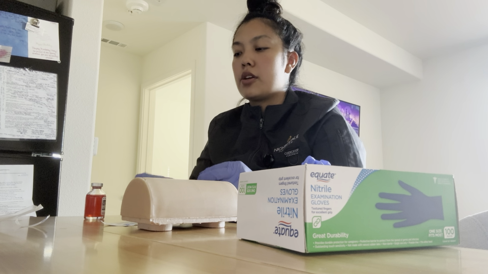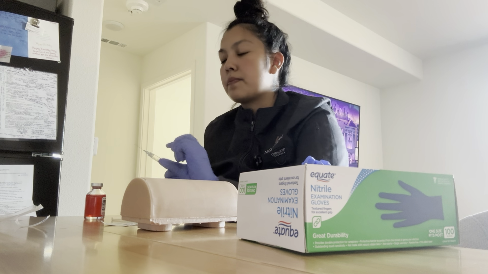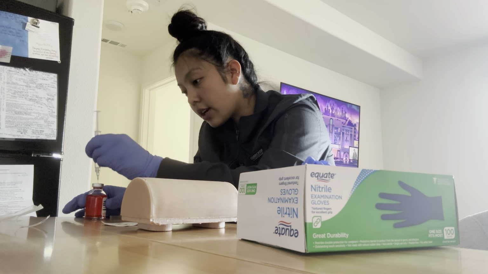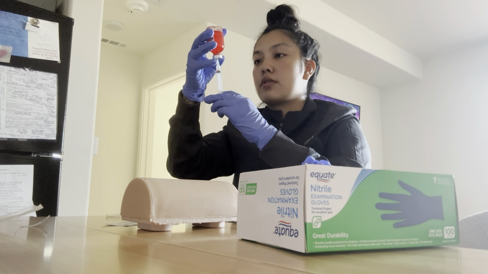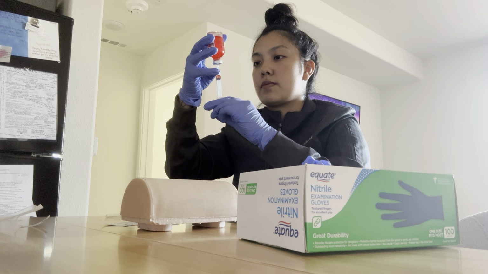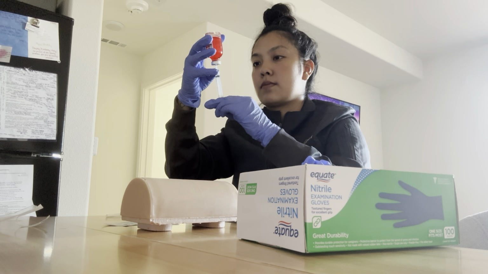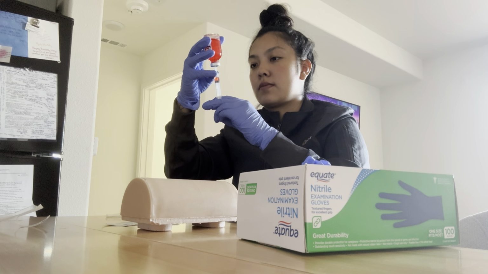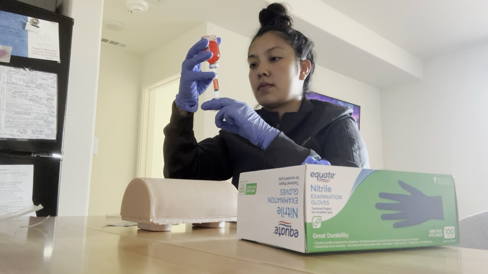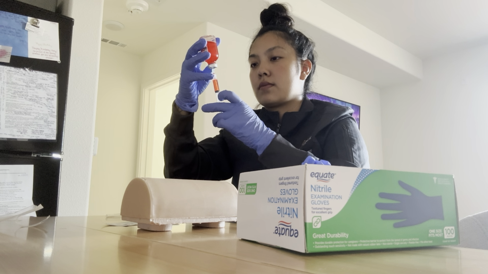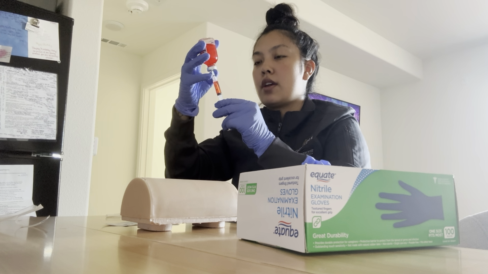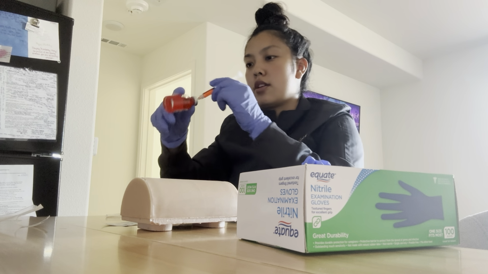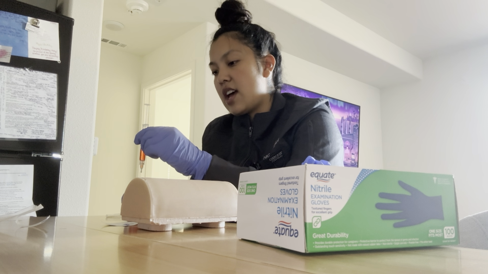Perfect. So now I'm going to uncap this. Inject the air into the medication. Going to invert. Okay, I'm going to take this out.